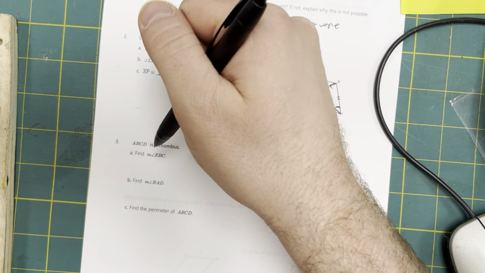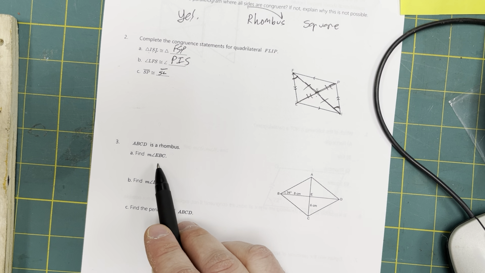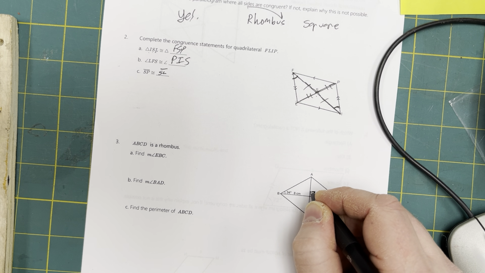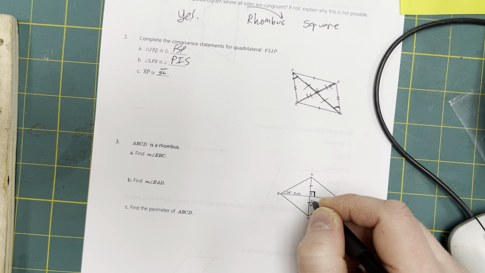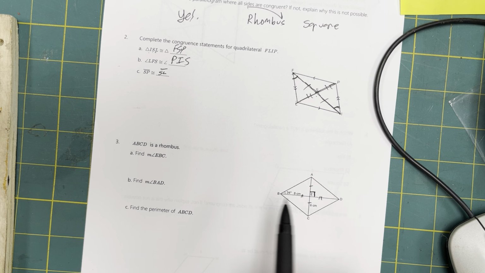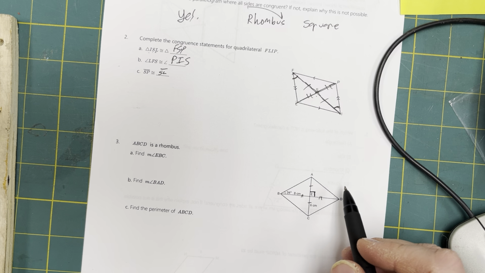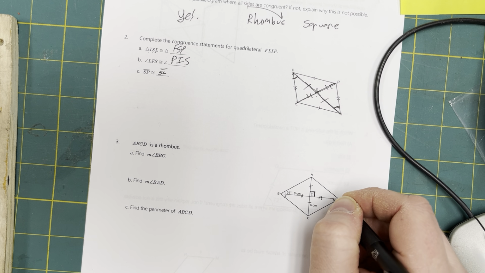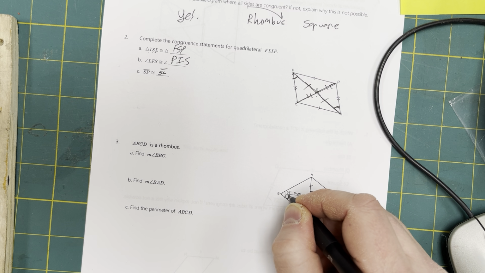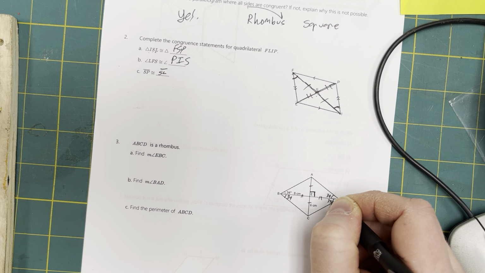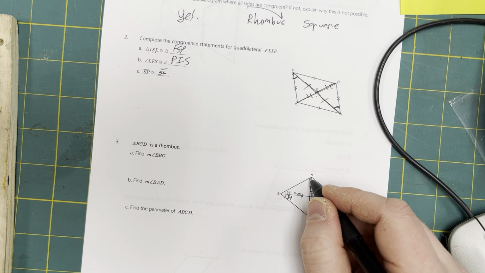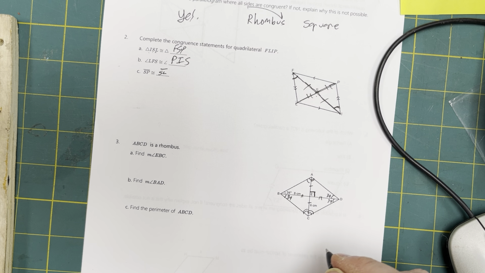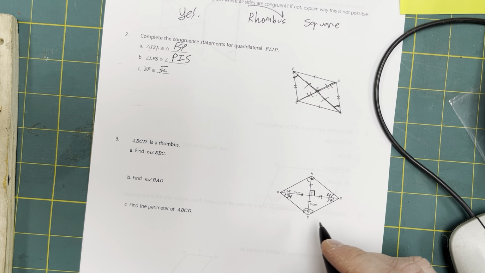ABCD is a rhombus. So let's see, find the angle EBC. All right. Well, it's a rhombus, so I know the diagonals cross at right angles and they cut each other in half. The other trick though is that the corners are cut in half, so the fact that that's 34 means this is 34. Additionally, this guy and this guy are the same as this guy and this guy. And sorry if you can hear physics next door. They're having fun.